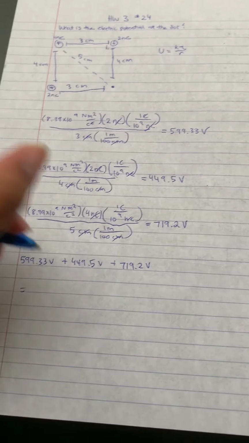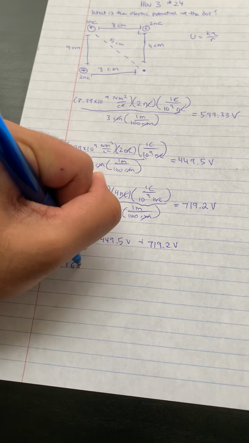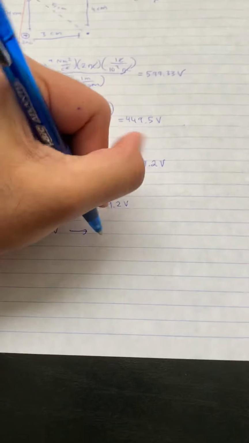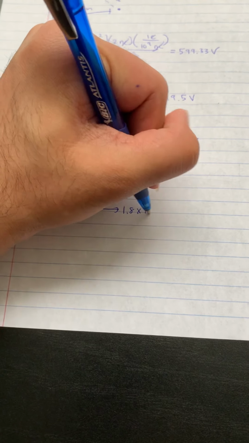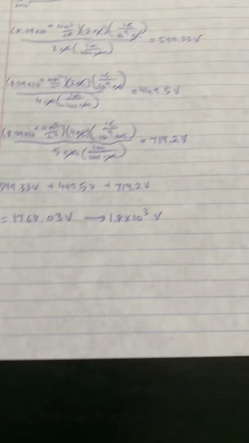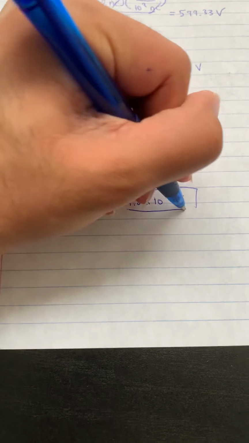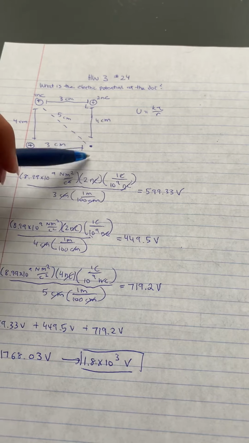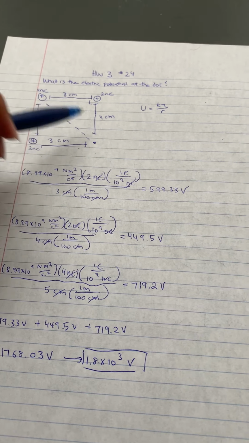And that will give you a total of 1768.03 volts. And if we do significant figures, we say that is 1.8 times 10 to the power of 3 volts. That is our answer, and that tells us the electric potential that is at the dot because of these 3 charges acting on it.